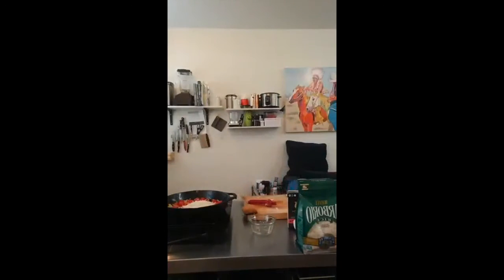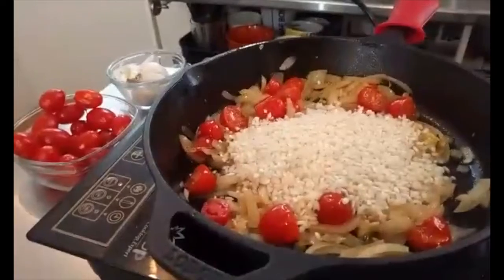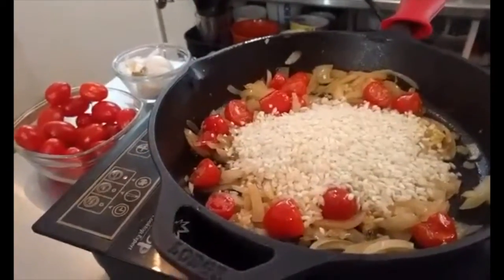All right. Next on this adventure, I'm going to move you guys a bit closer. Ooh, this is really hot. Ooh, okay. I'm going to move you guys a little bit closer. All right. Here is my risotto so far.